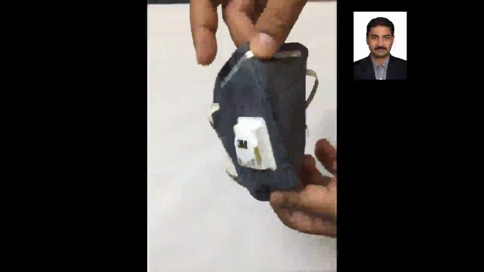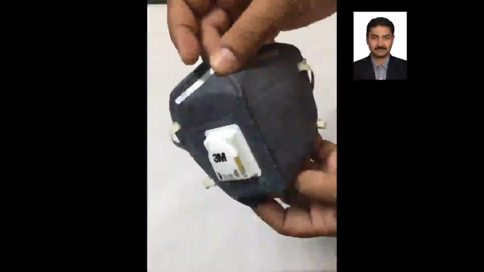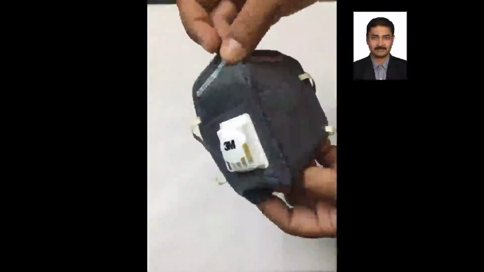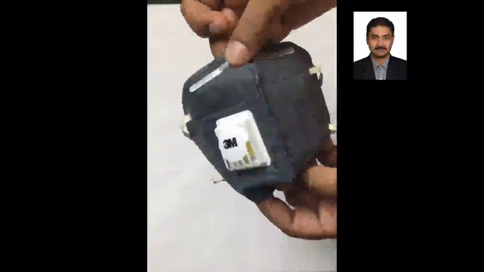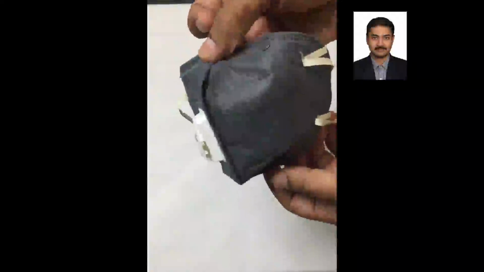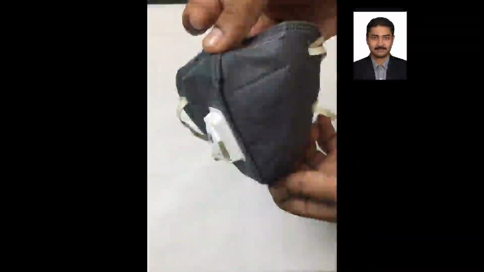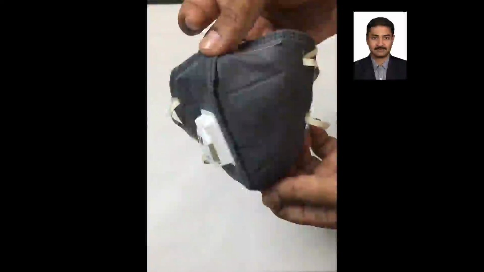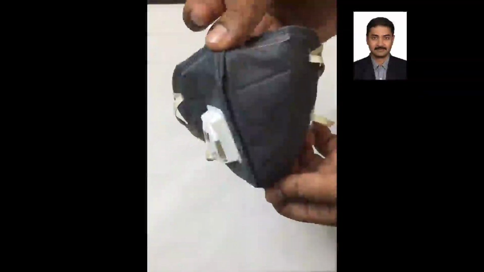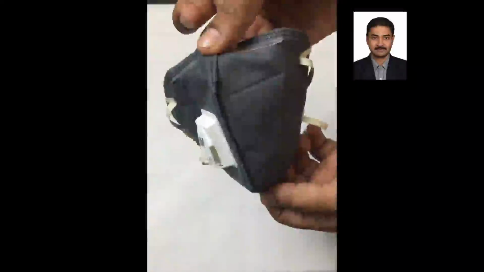Now, in these kinds of masks, what you should be looking at is the rating. N95 is a very generic term that is used basically for measuring dust protection, and not exactly virus or any biological particles. So look at the FFP rating, whether it is FFP1, 2 or 3. The ideally recommended FFP rating is FFP3, but even FFP2 gives you almost 94% protection.